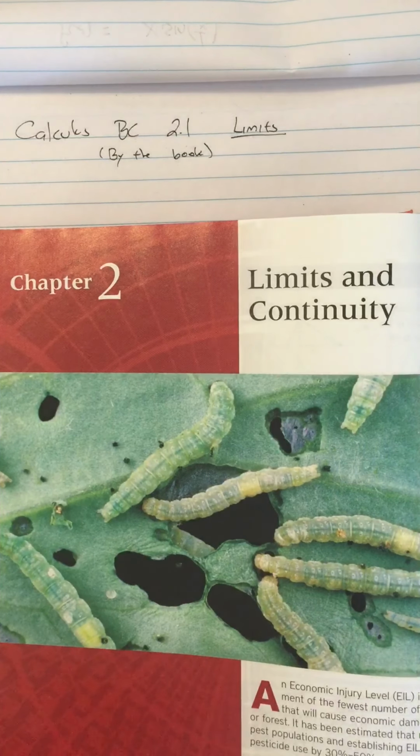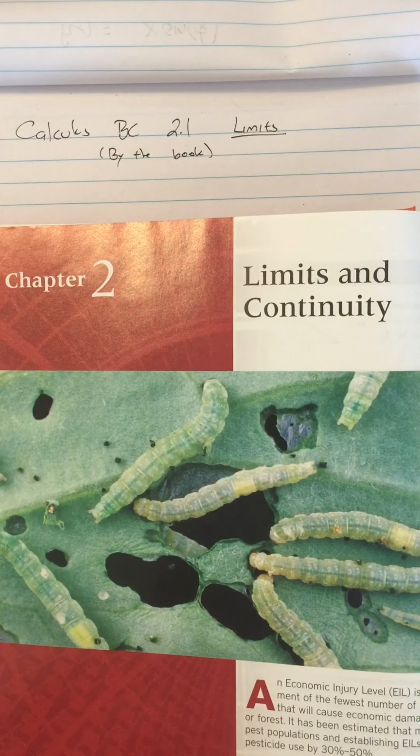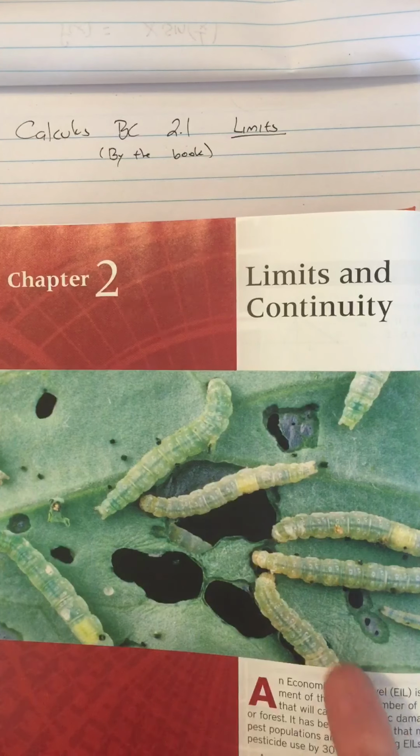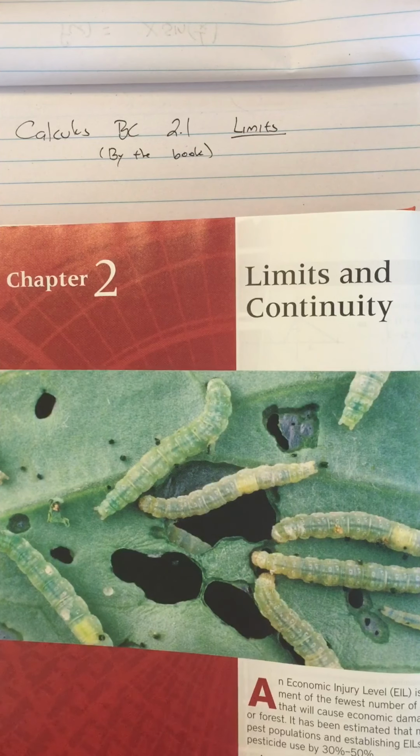Okay, so now we're going to continue talking about limits, but now we're going to go into the book and really look at the kind of things that you're going to be expected to do for this class in the book. Why do they have a picture of a leaf being eaten by caterpillars? I don't know. I find it kind of disturbing. But that's where chapter 2 starts.